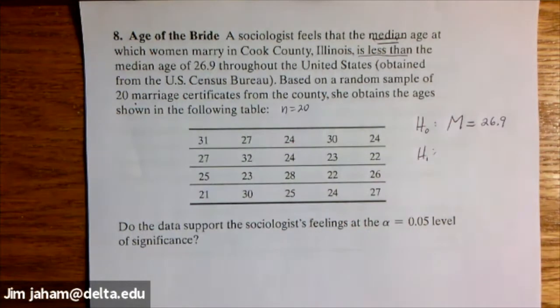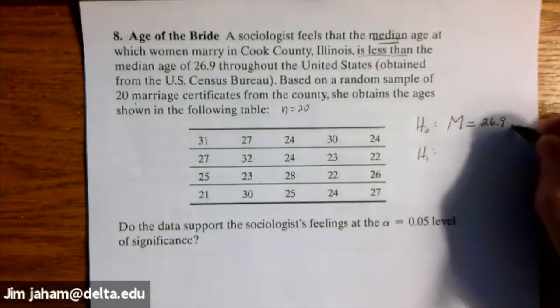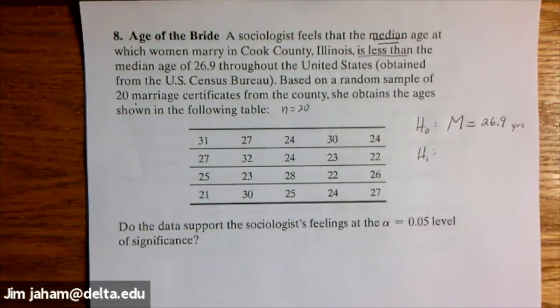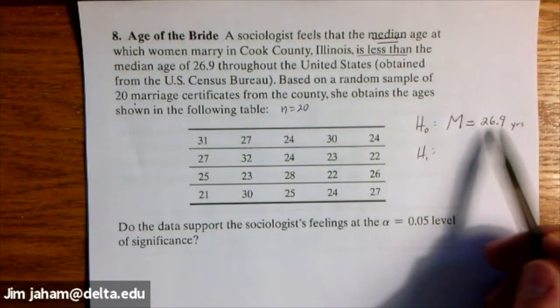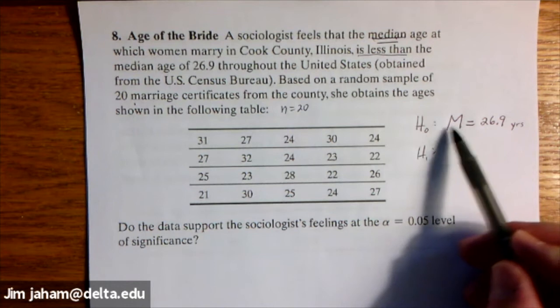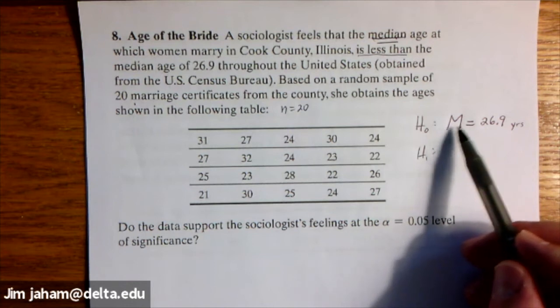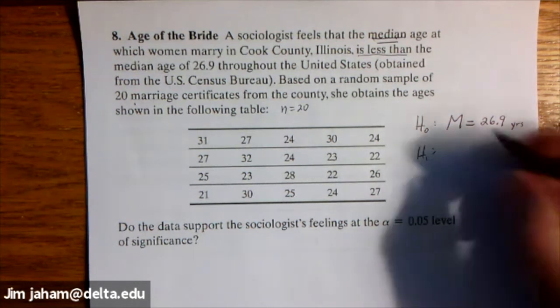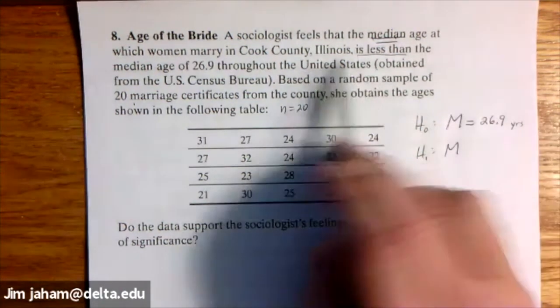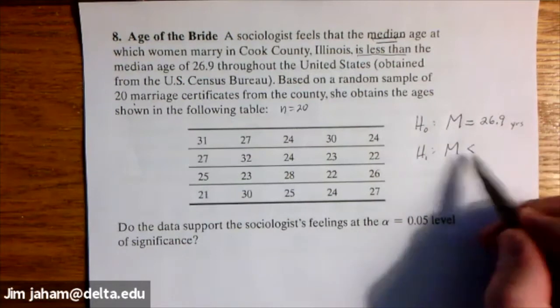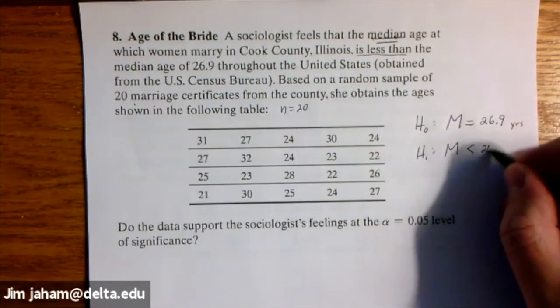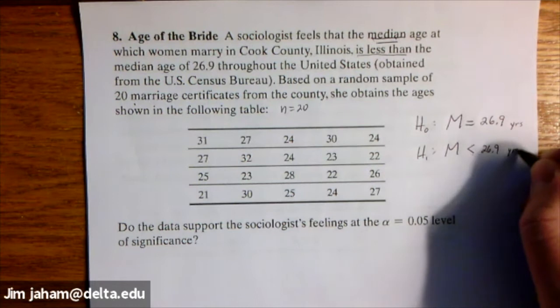So they're saying the average in Cook County, Illinois is the same as the average throughout the United States, which is 26.9. So this is a statement that there's no difference between the national average and the median in Cook County. And the alternative is that the sociologist feels that the age is less than 26.9 years. And this is the claim.